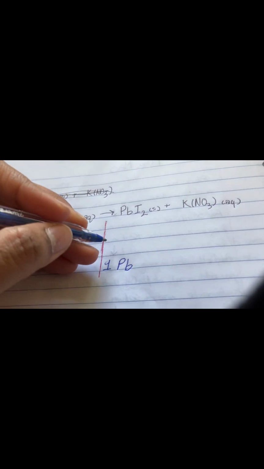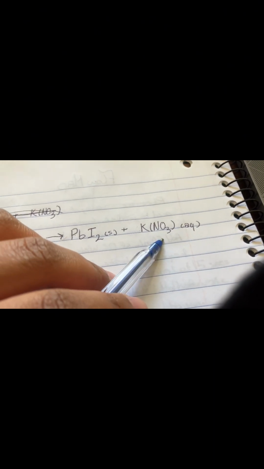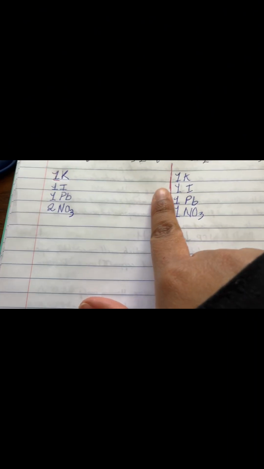So we know that we're definitely going to have to increase the iodine. And then for potassium, there's only one. And for nitrate, there's only one. So then you write one nitrate.